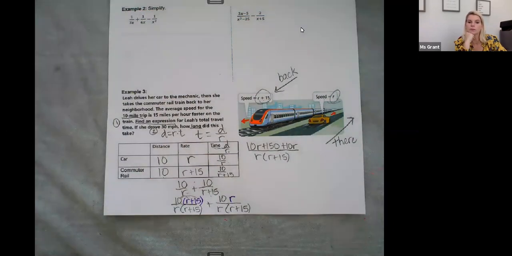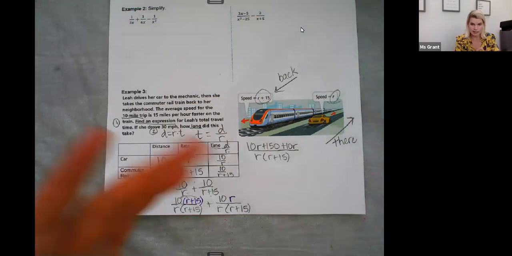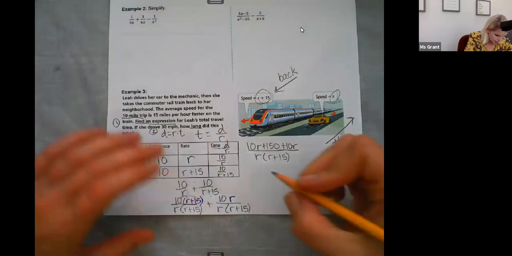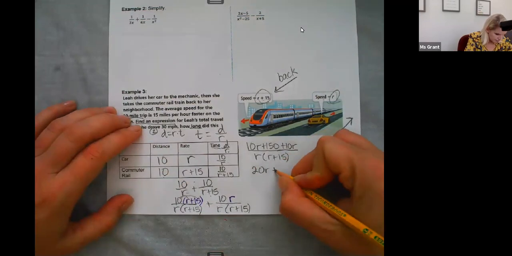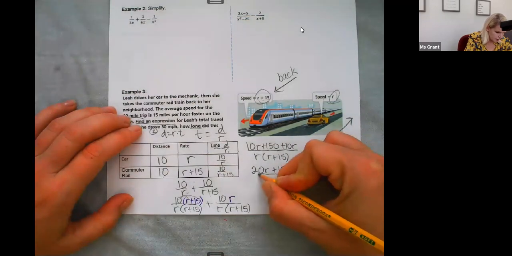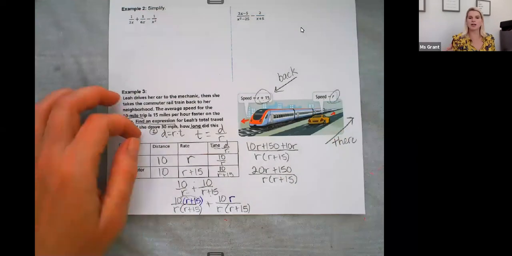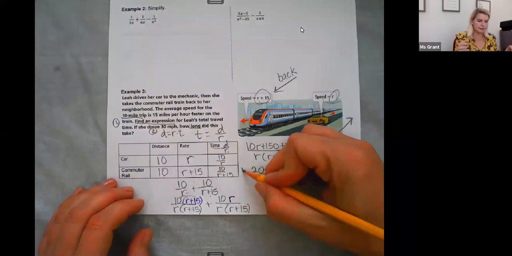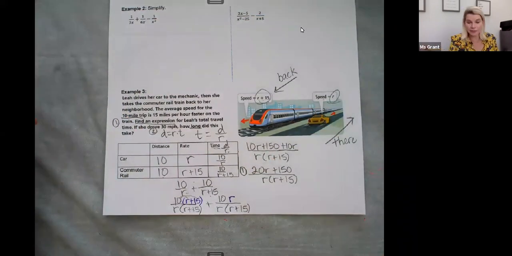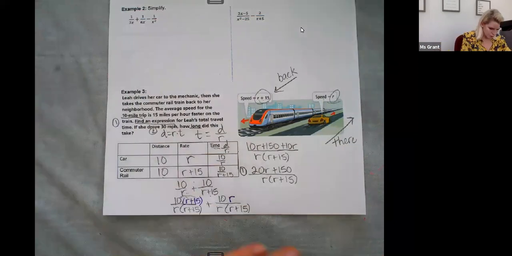So 20r, combine like terms, 10r plus 10r, 20r plus 150 over r plus 15. There's my expression. That's part one. Done. I found my expression. I added the fractions. Next thing I'm going to do is step 2.